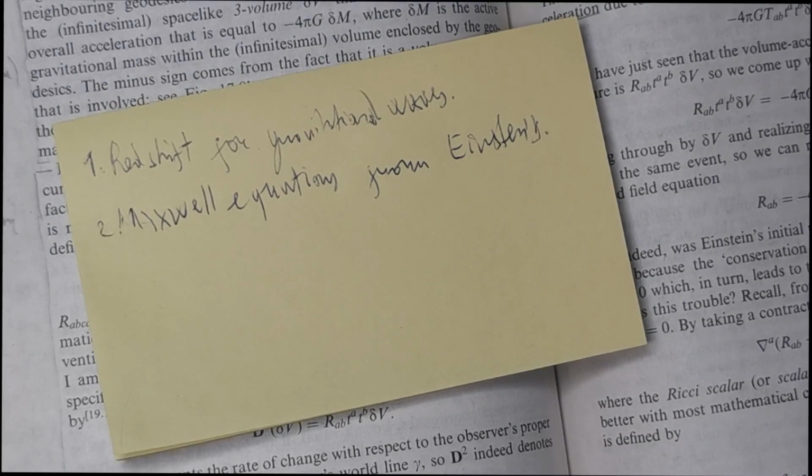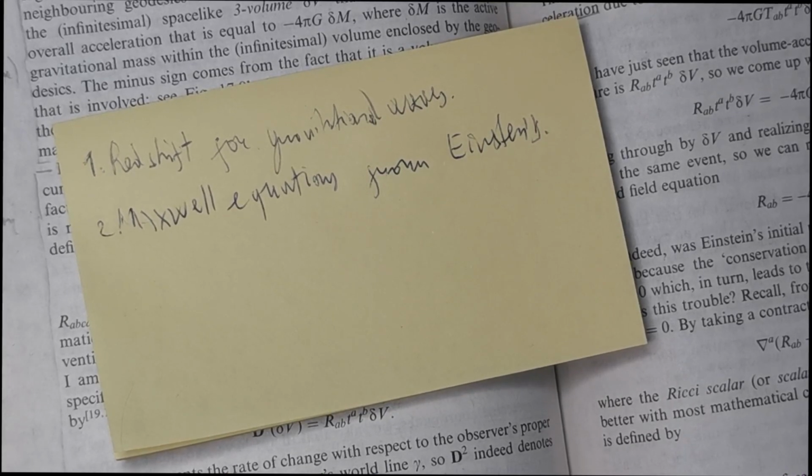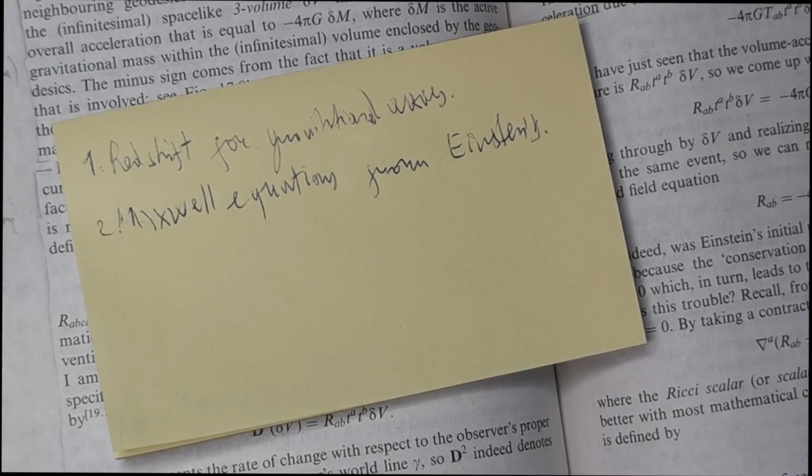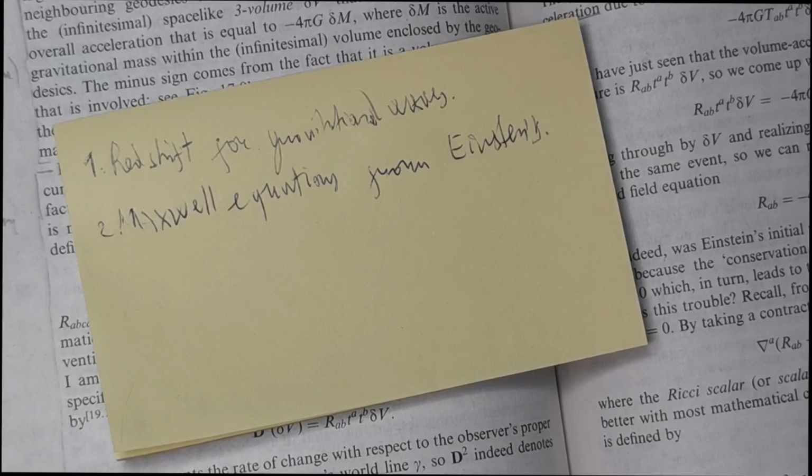I'm assuming that the medium for photons would be the same as the medium for gravitational waves, which I think would be a reasonable assumption, but maybe it's not. Because if they share the same medium, then as that medium expands, the wavelengths should increase as well. So that will give you a redshift.